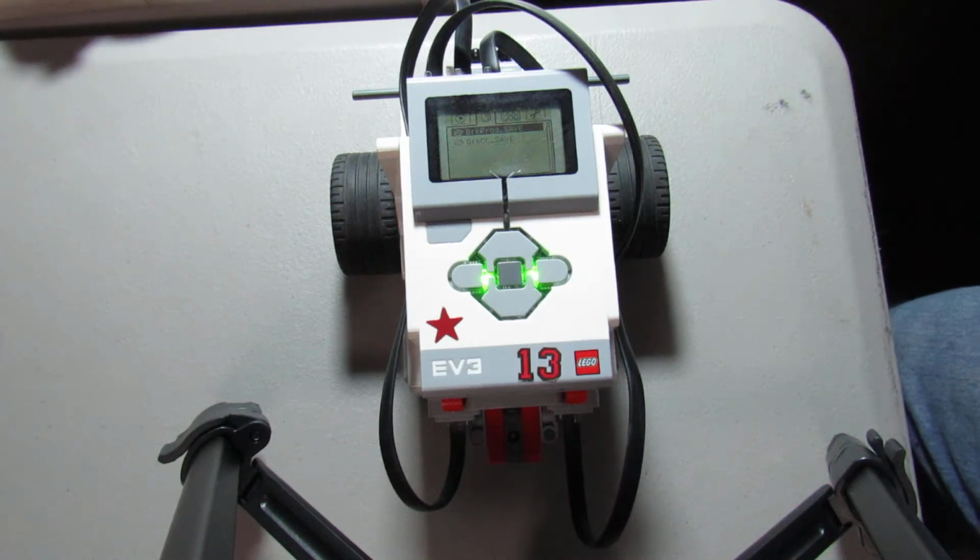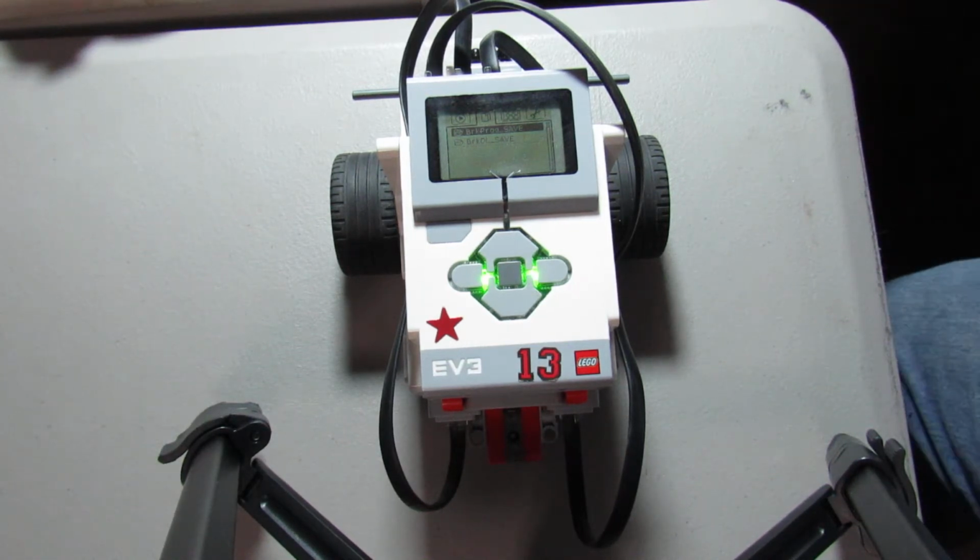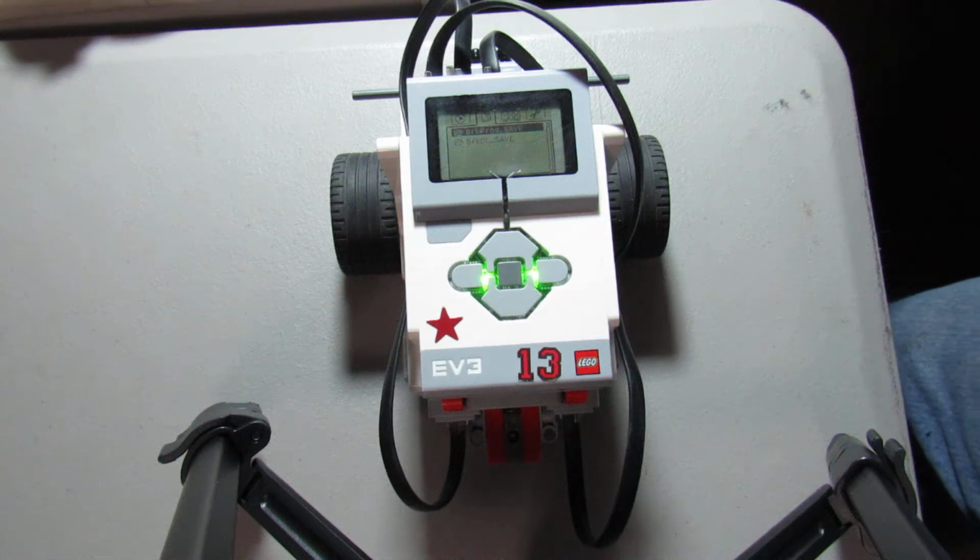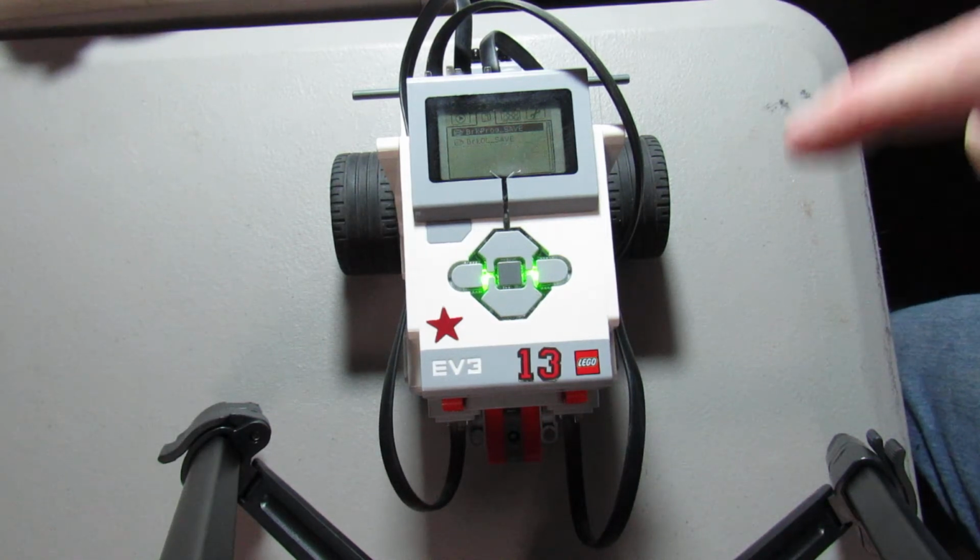Do not name your programs Program 1, Program 2, Program 3. Be descriptive. If you got a program that goes 12 inches forward, write 12 inches forward. Turns right. Gets checkers. These are program names, not Program 1, Program 2, Program 3.